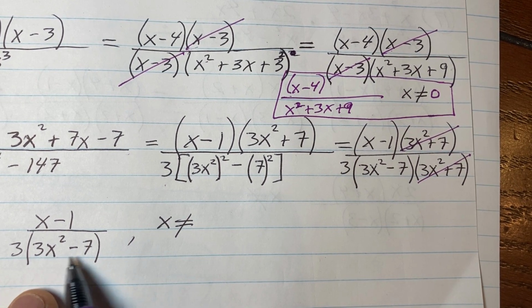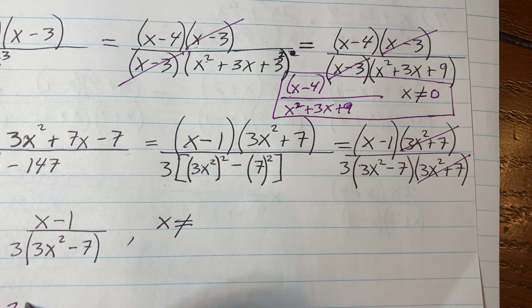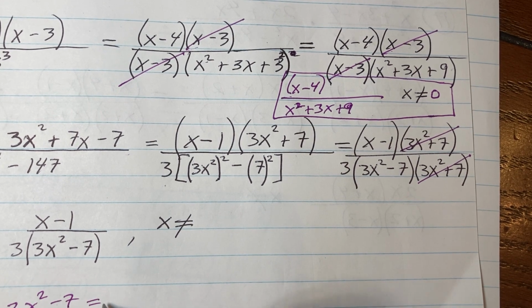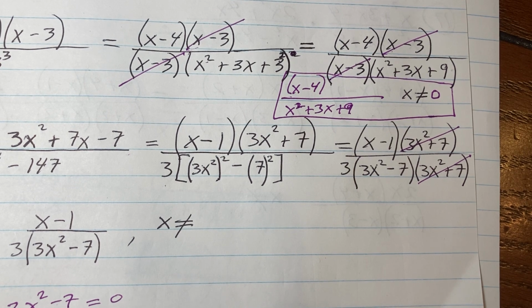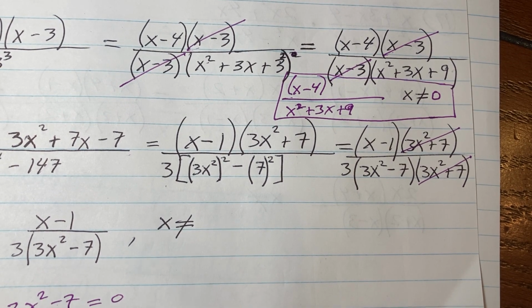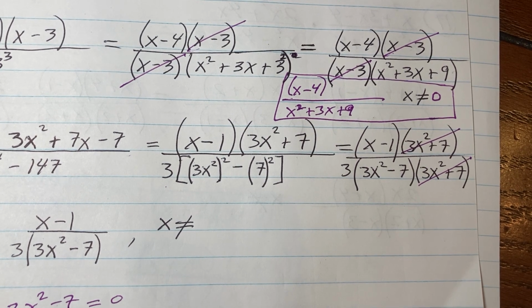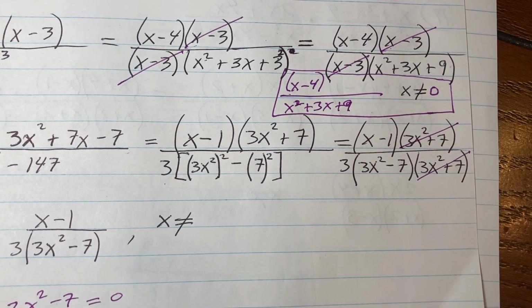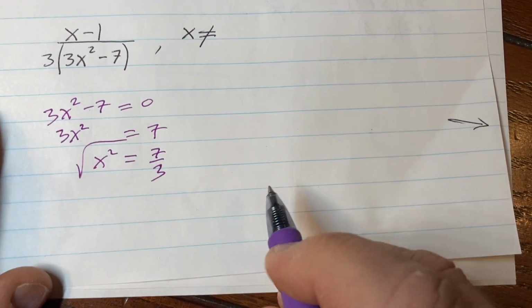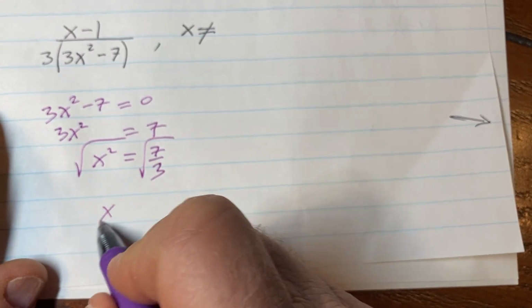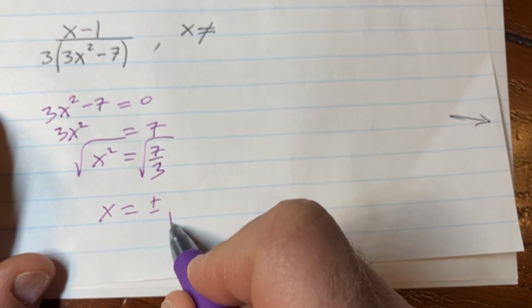When is this going to be equal to 0? 3x squared minus 7 equals 0. 3x squared equals 7. Divide by 3 on both sides. Take the square root of both sides. x equals plus or minus.